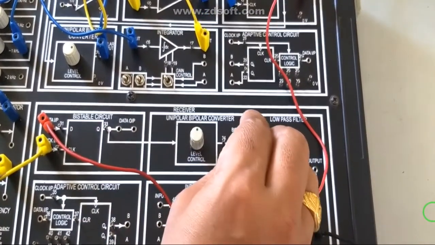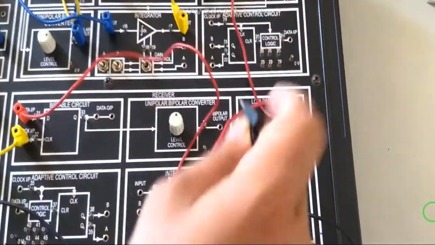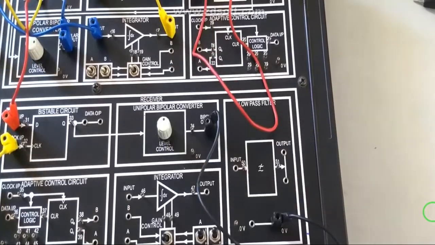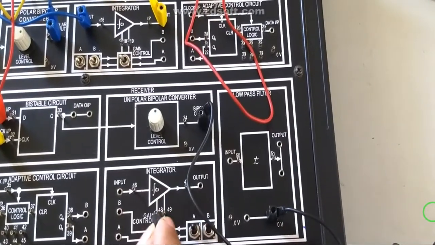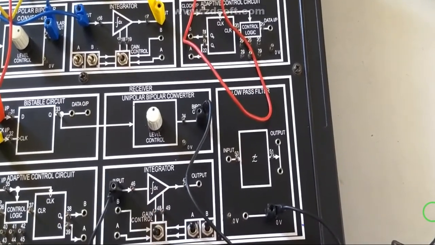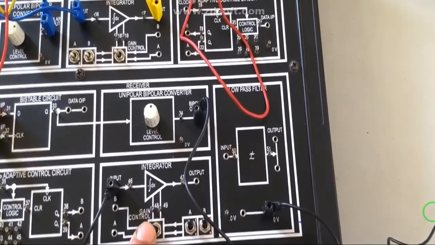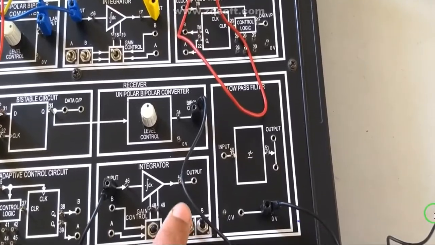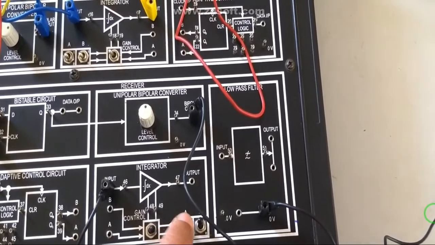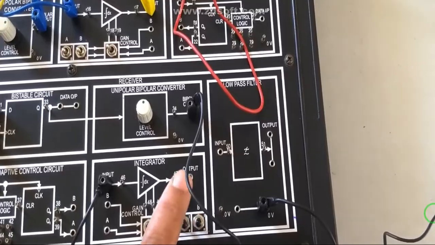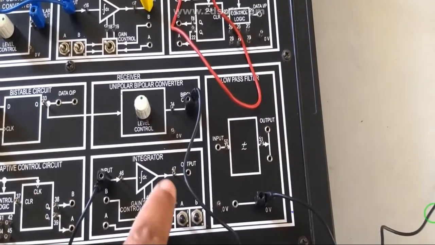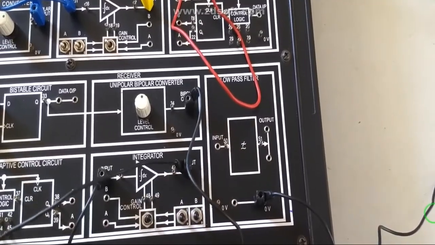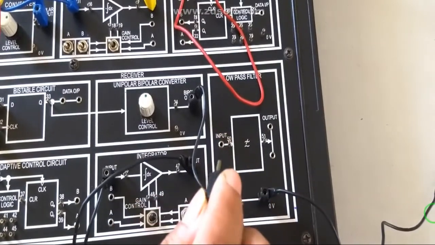Now the output of this bipolar converter, I am going to connect it to what? The input of this integrator. So this is the input of the integrator, and these are the selector switches. So you can move it towards the right side because we are going to use delta modulation, that is again fixed over here. So now we are going to observe the output of the integrator, whether we are getting it or not. If we get the output, then we can connect it to the low pass filter in order to recover the signal.